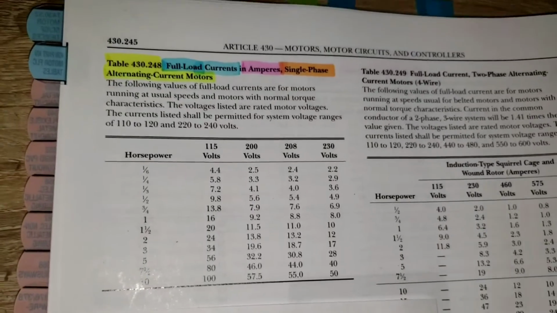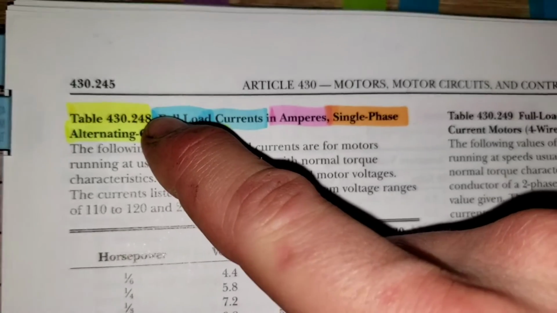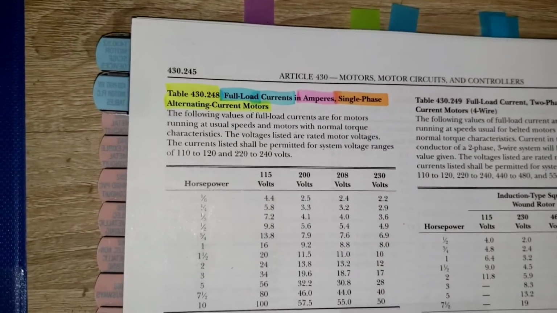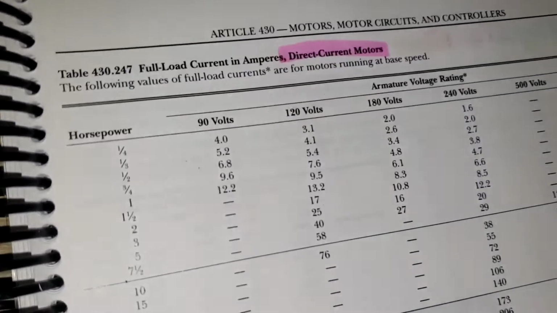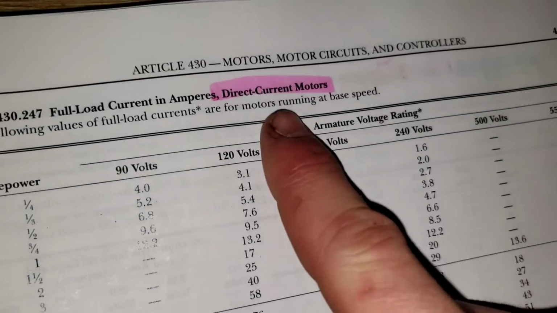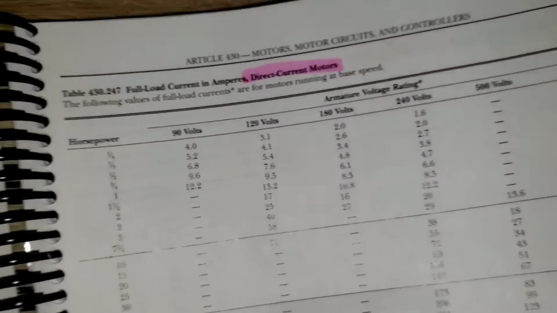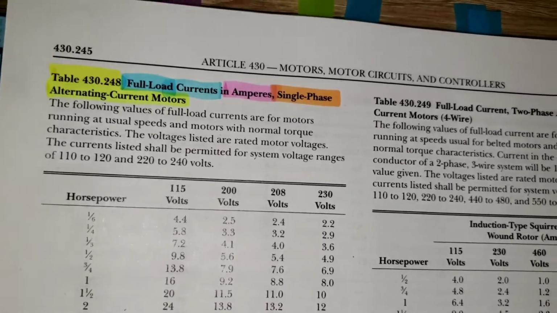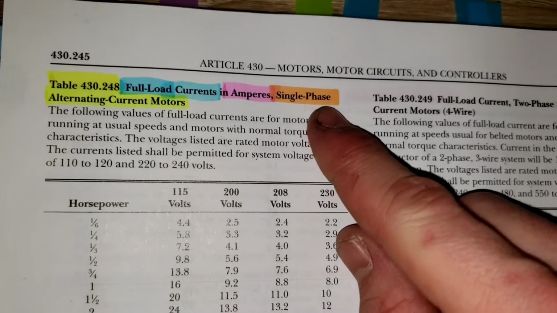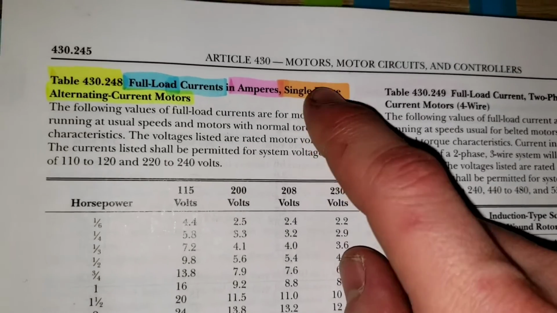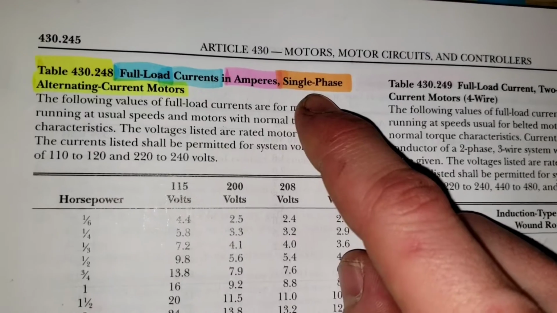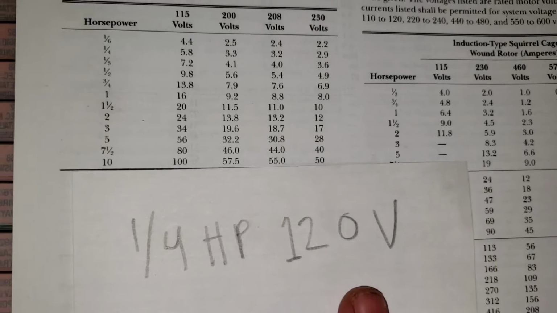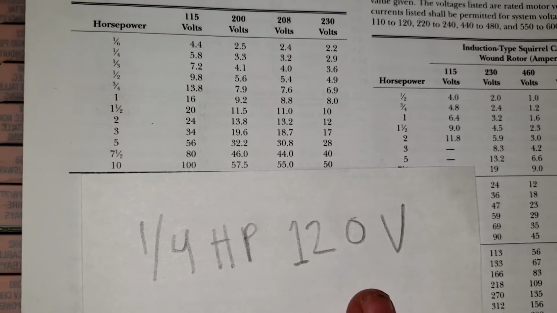Next, we go into our Holy Bible, and we go to table 430.248. We do not use the table before this that says direct current motors. We're not dealing with DC. It doesn't say anything about DC, we're using AC. It also doesn't say anything about single phase or three phase, so we're going to be doing single phase. Okay? So what do we have? We have a quarter horsepower and we have 120 volts.